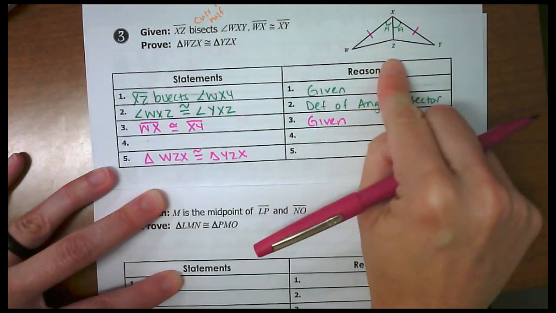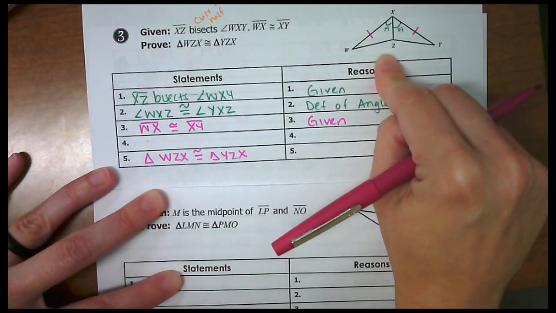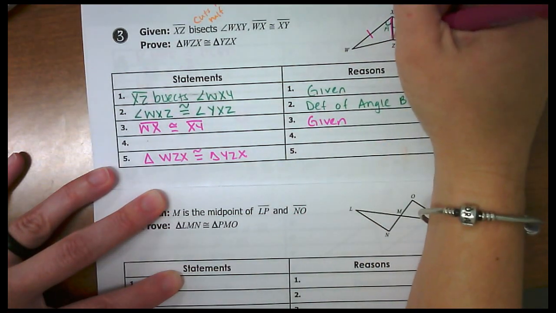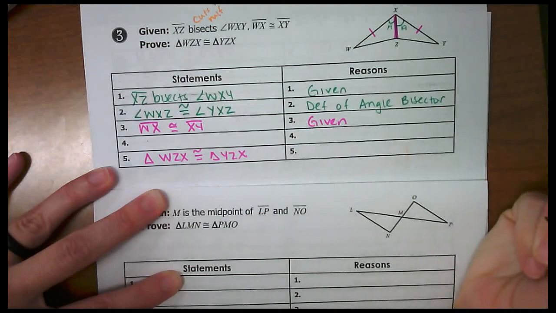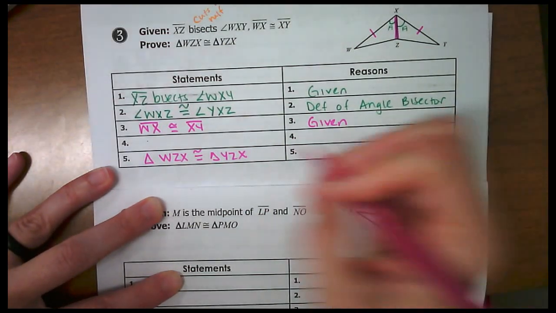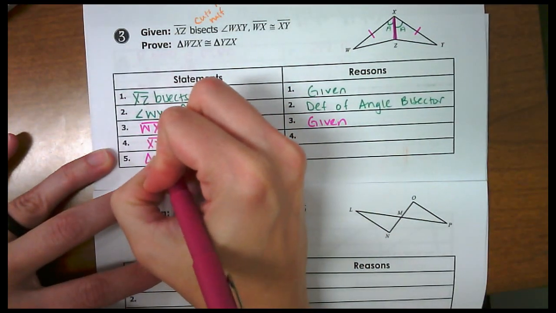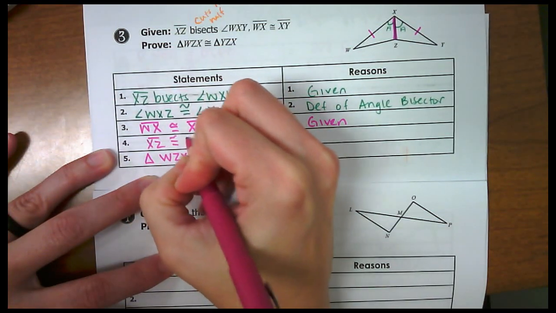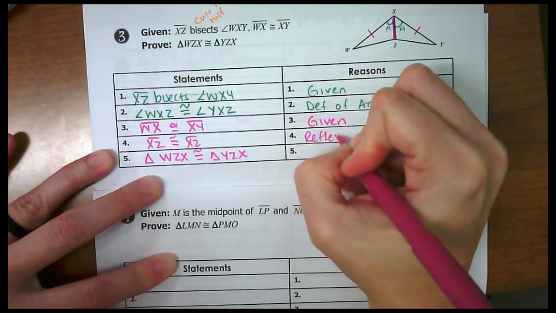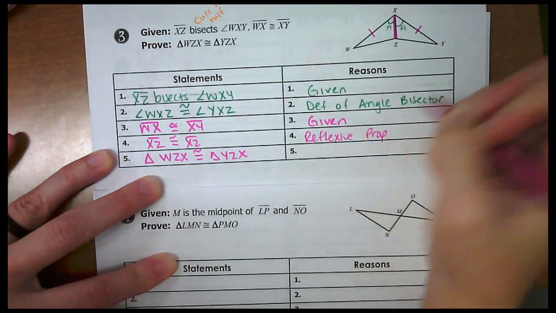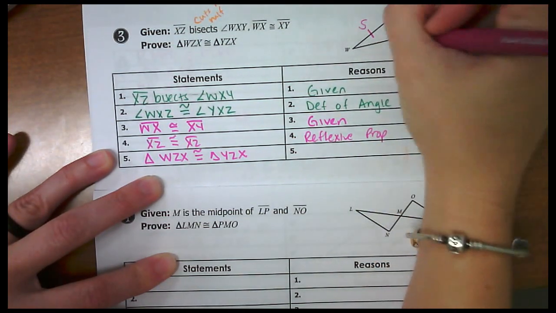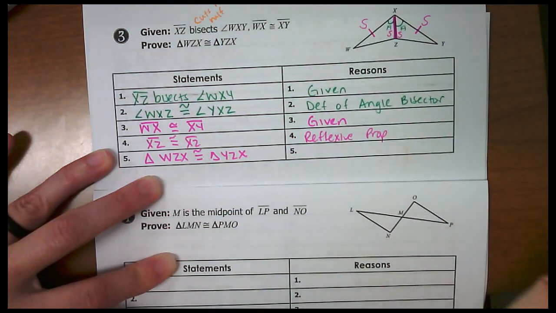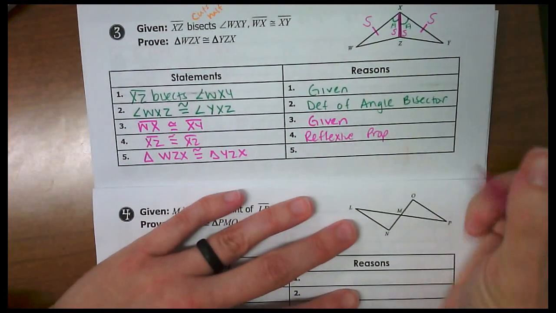Okay, so I look at my diagram, I figure out, is there anything else I can add? This side that's in the middle is in both triangles. So we're going to say that XZ is congruent to XZ for reflexive property. I'm going to mark my sides with S's, and then I have to look at one triangle at a time.